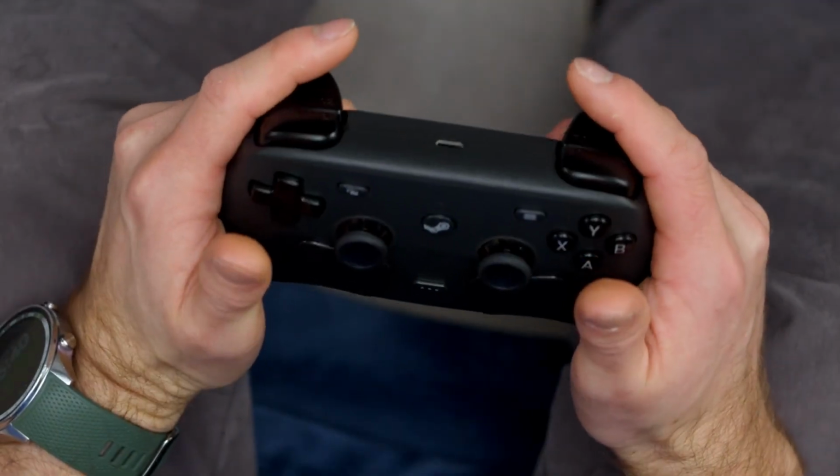Guys, gyro aiming is such a game changer for old school keyboard mouse guys like me, and the flexibility to activate it either like this or like this is just incredible.